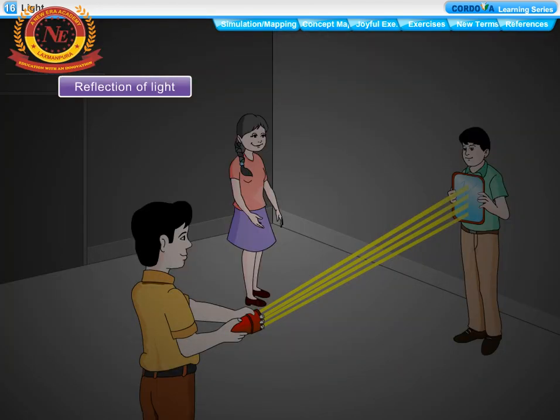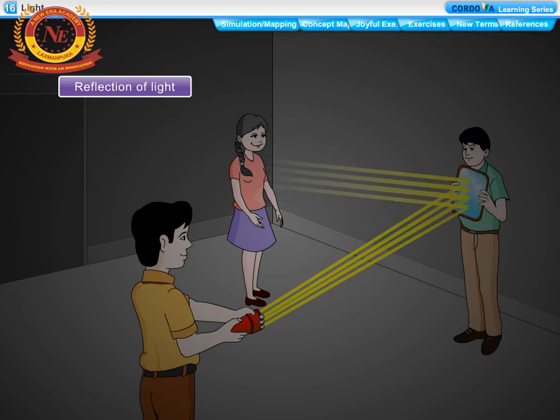The process of sending back the light rays which fall on the surface of an object is called reflection of light. Most of the objects reflect the light falling on them. When this reflected light reaches our eyes, we are able to see the objects.